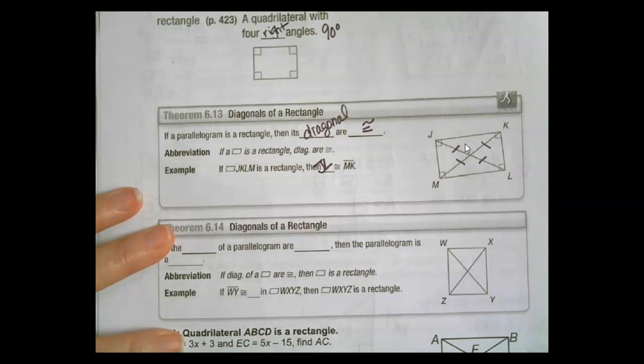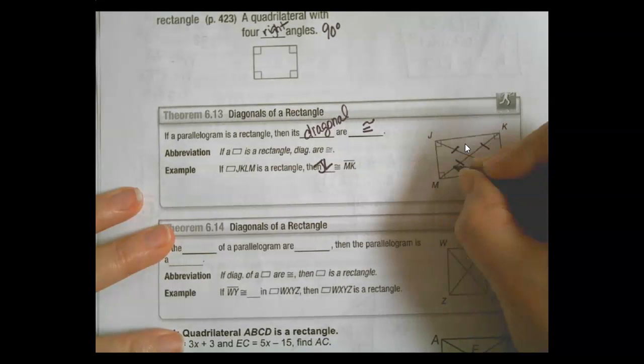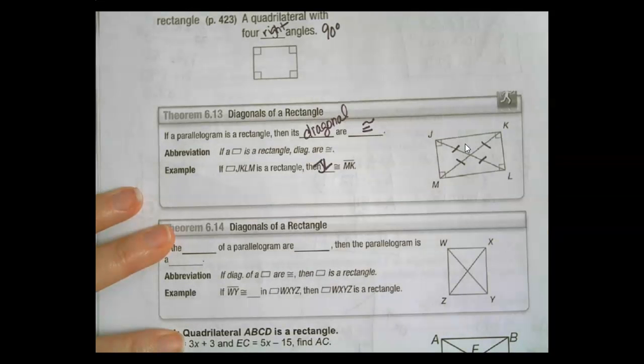So rectangle diagonals are congruent. It doesn't really talk about the pieces, but the pieces are also congruent. So that's very important.